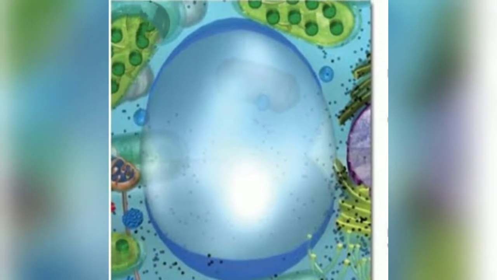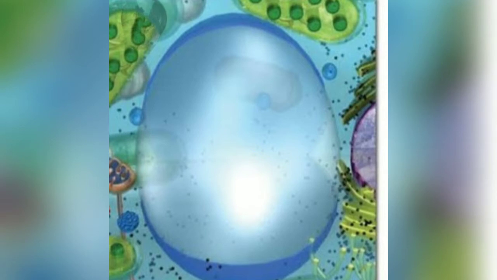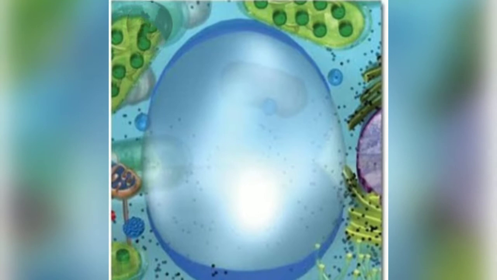Also, plants do not have proper excretory system like animal cell. So, sometimes waste products are also stored in such vacuoles. In plant cell, vacuole is filled with cellular juices which dissolve various organic and inorganic substances.